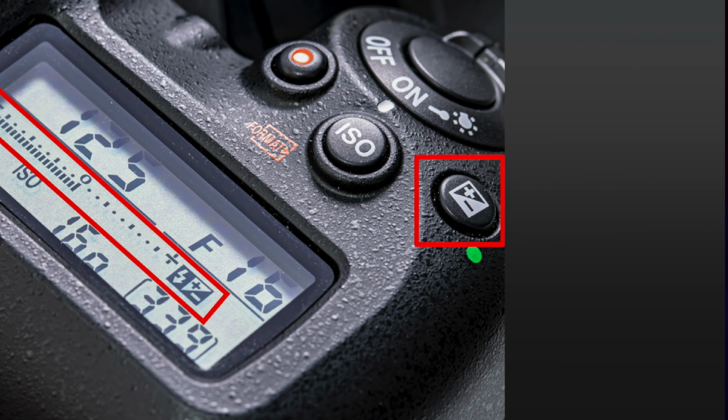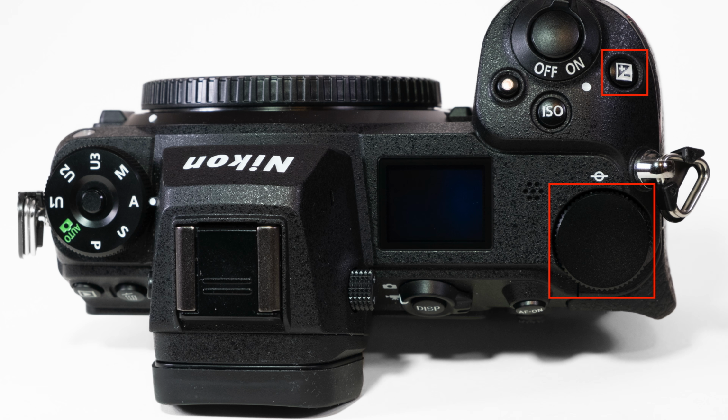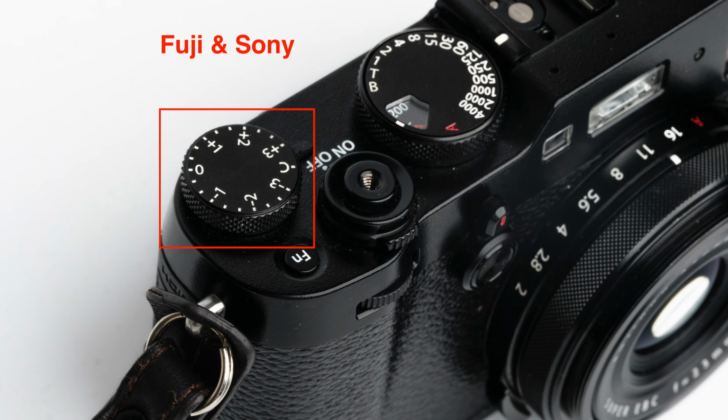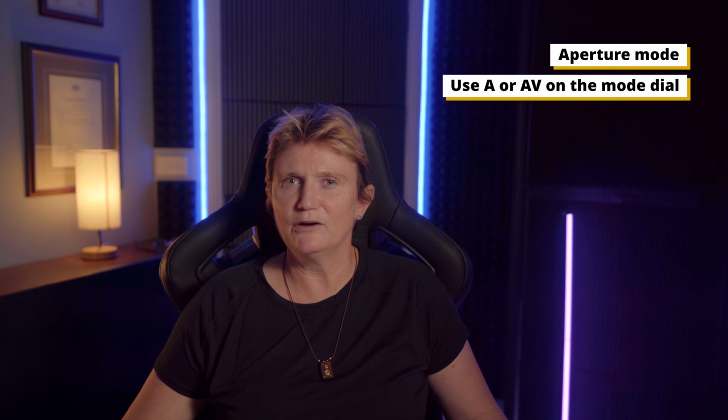Do you shoot in aperture or shutter priority modes? If so, the exposure compensation button is the most important button to use to get a perfect exposure. This button can be found in various places depending on your camera brand and model. Now let's look at aperture priority mode in a bit more detail and how exposure compensation works.